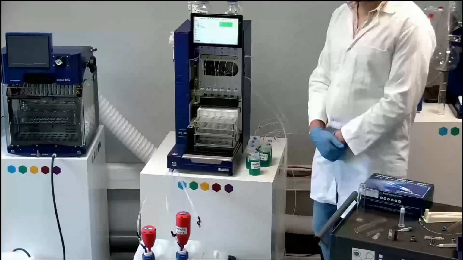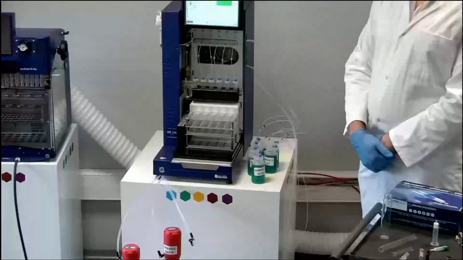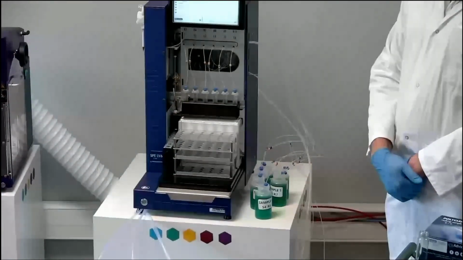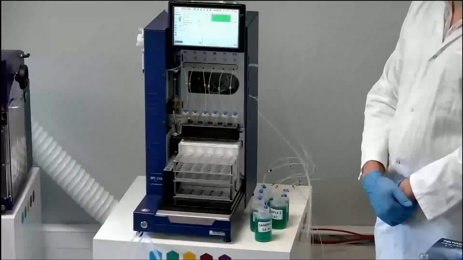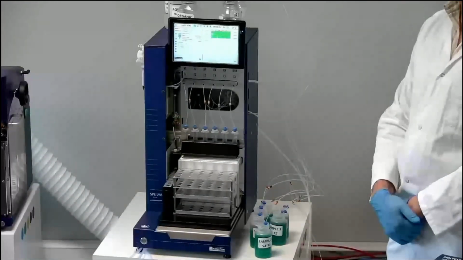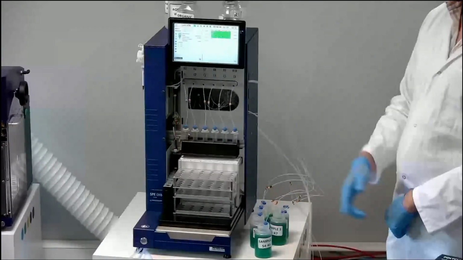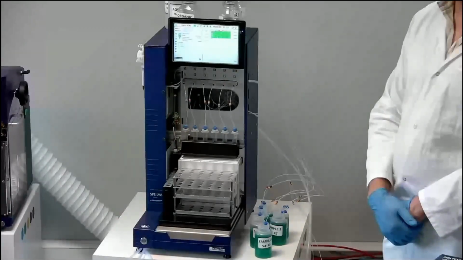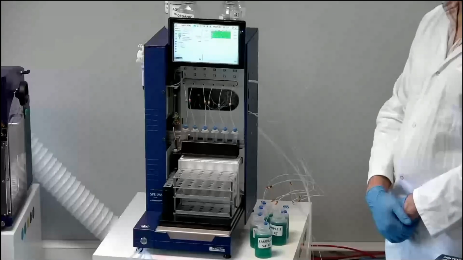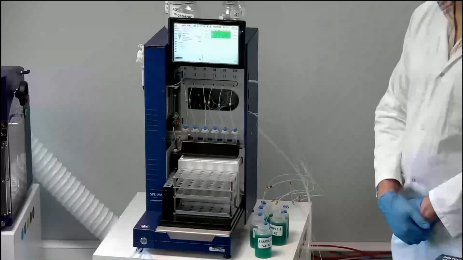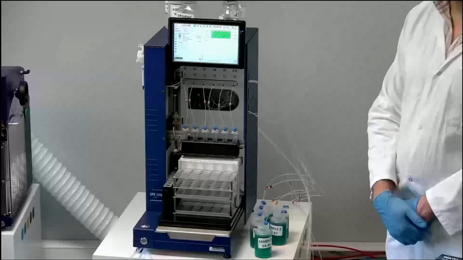For example, if you want to check the concentration of impurities in the washing step, to be sure that you don't have the molecule of interest inside your washing steps, I can indicate in my method that I want to collect the washing step in test tubes in the rack.